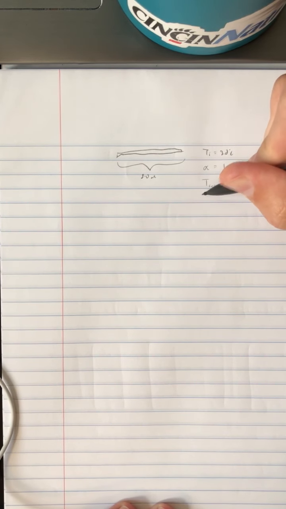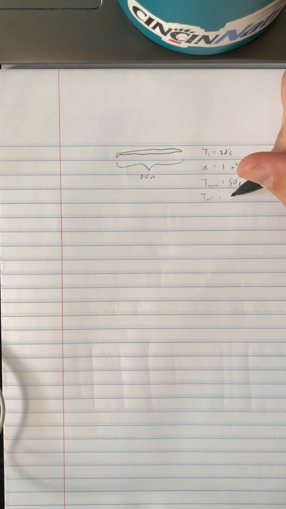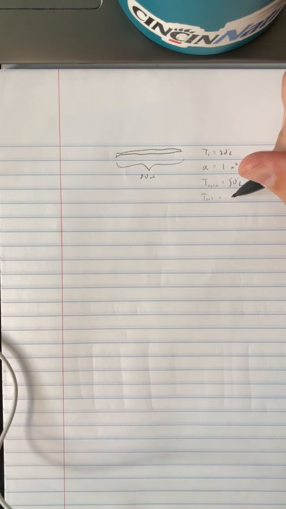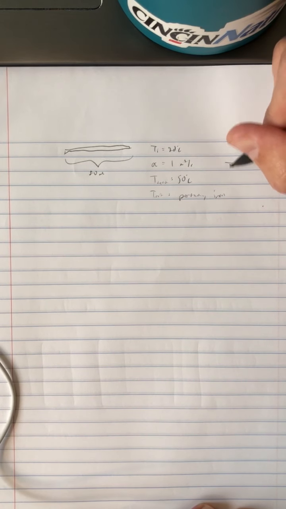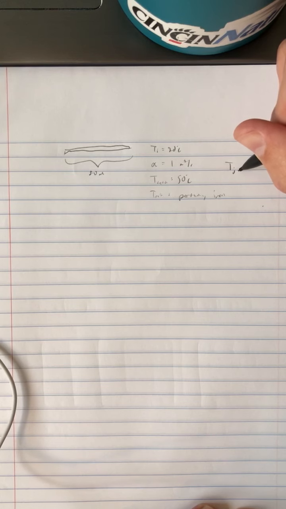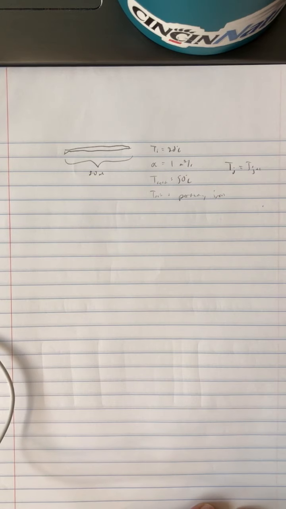The right side of the bar is perfectly insulated. So what this means is the temperature at the right side will be the same past the end of the bar because it won't change from then. This will help us later because we're going to say that the temperature at position J plus 1 at the end of the bar is going to be equal to J.